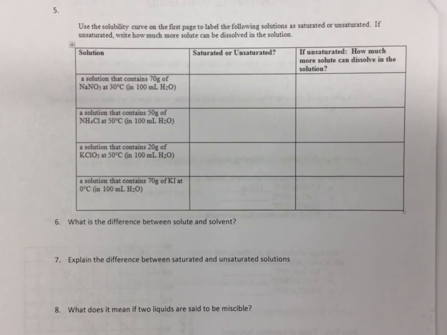Alright, for this we're going to use the solubility curve on the other page to label these solutions as saturated or unsaturated. And then if they're unsaturated, write how much more solute can be dissolved. So what you do is you go to the graph on that page. For instance, the first one is a solution that contains 70 grams of NaNO3 at 30 degrees Celsius.